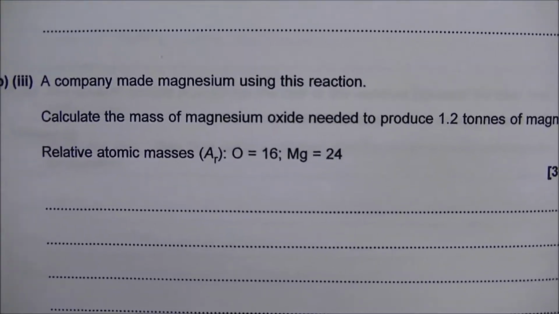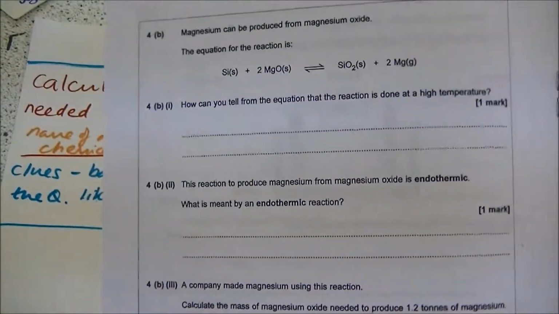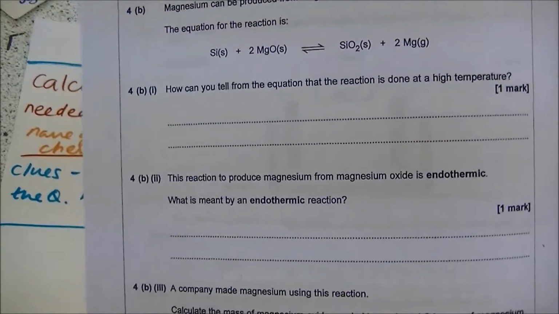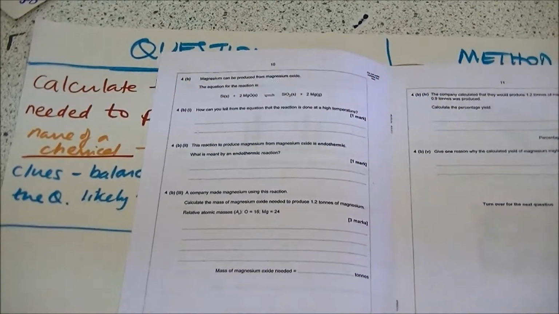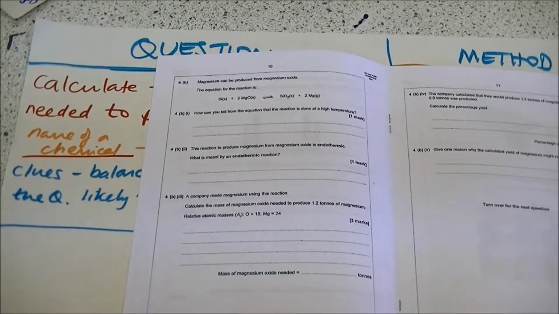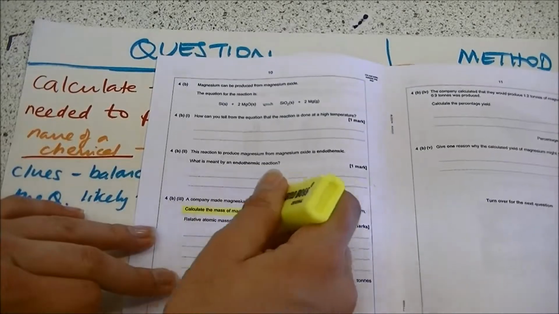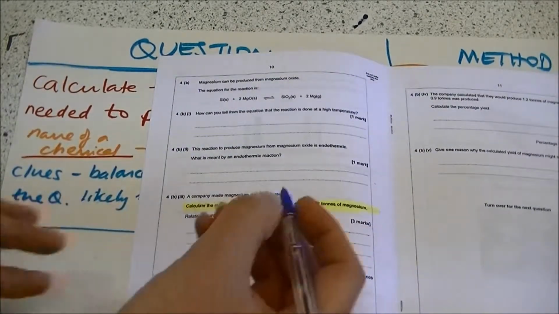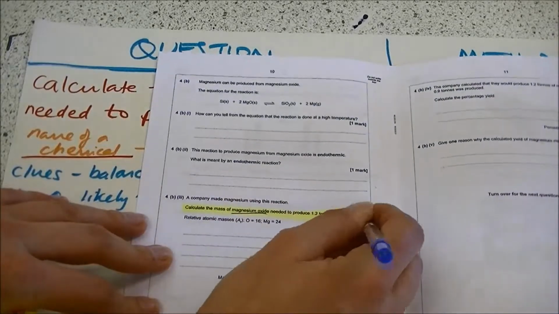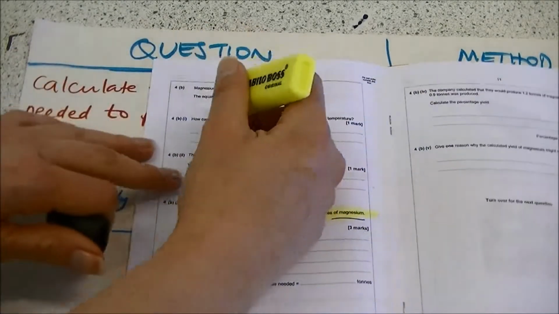We did say there's going to be a balanced equation. So where is it? It's not with this part of the question. But if you look back to the top of the page, there's the balanced equation that we need. So we can easily spot what we need to do, and then we need to remember what the method is for actually doing it correctly. We've spotted our question, calculate the mass, and we're focusing on magnesium oxide and magnesium. So we focus on our balanced equation, which is up here.